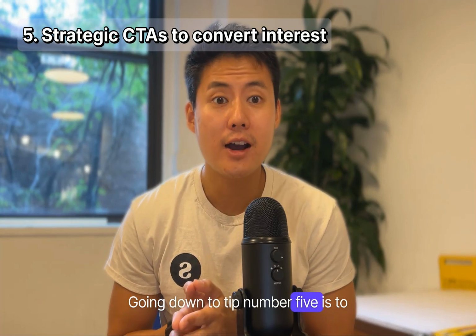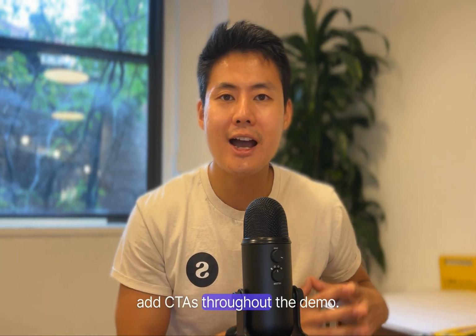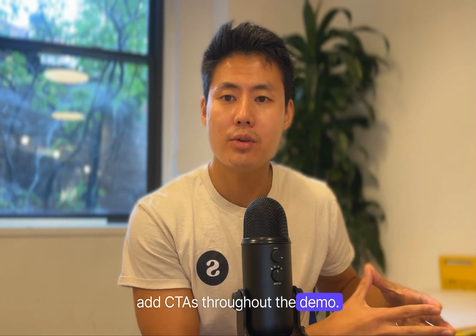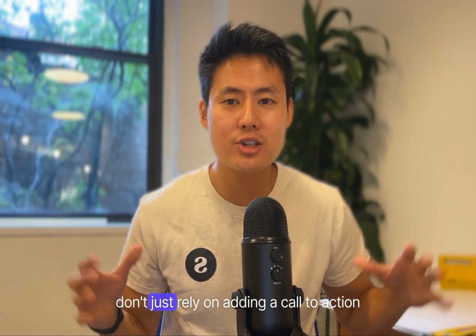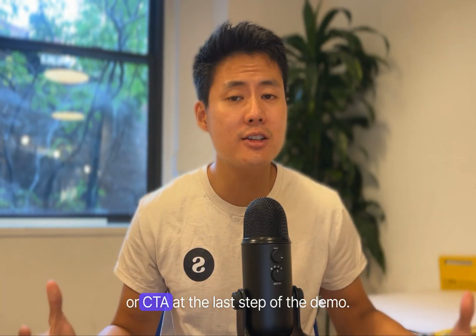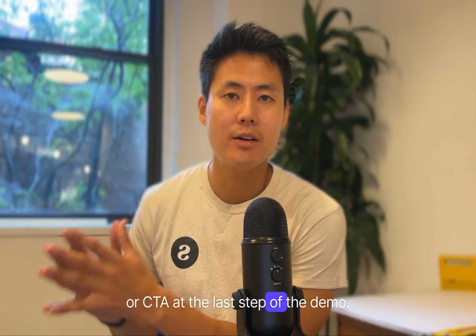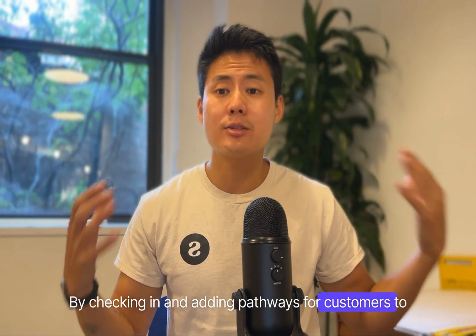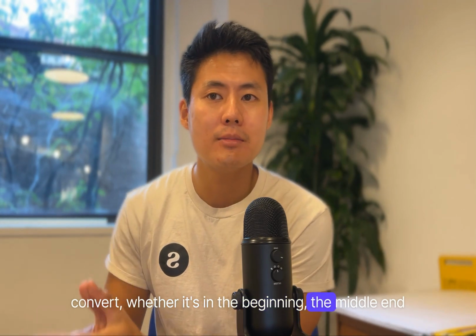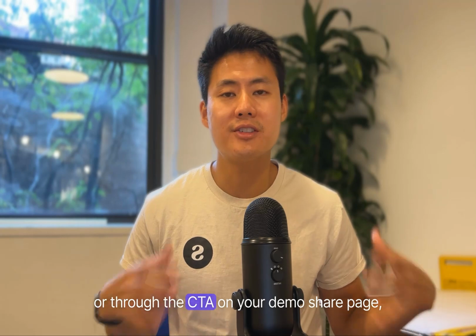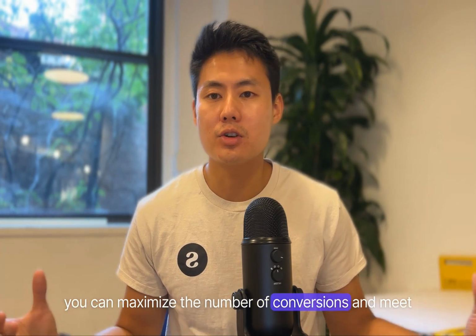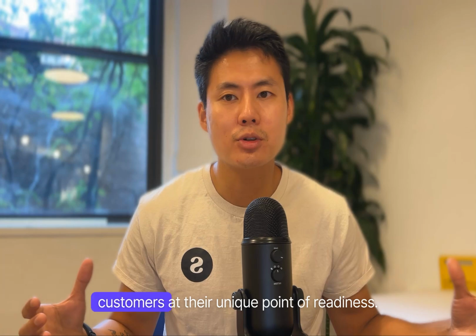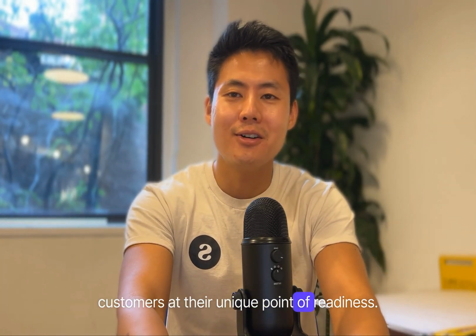Going down to tip number 5, is to add call to actions throughout the demo. And what I'm getting at with this is to not just rely on adding a call to action or a CTA at the last step of the demo. By checking in and adding pathways for customers to convert, whether it's in the beginning, the middle, end, or through the CTA on your demo share page, you can maximize the number of conversions and meet customers at their unique point of readiness.